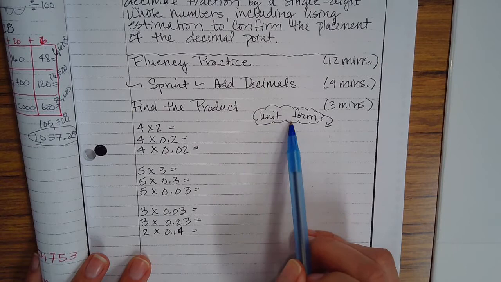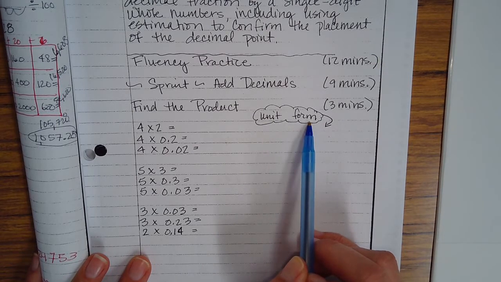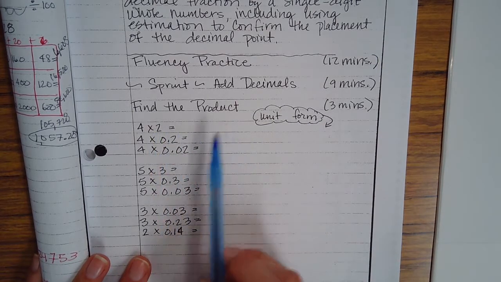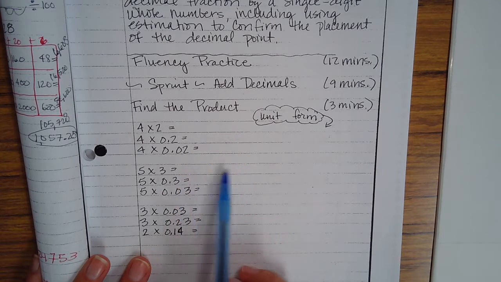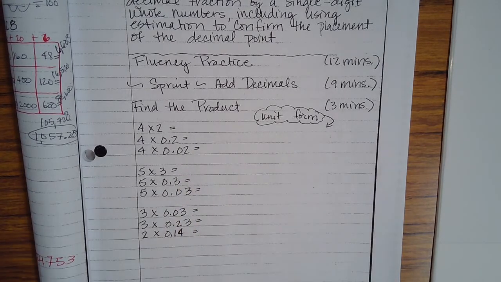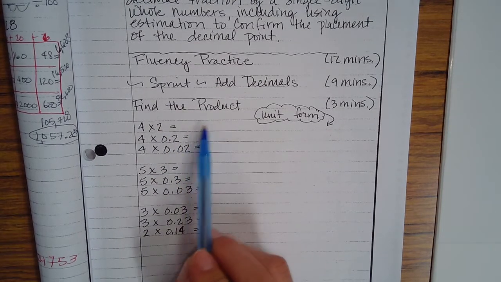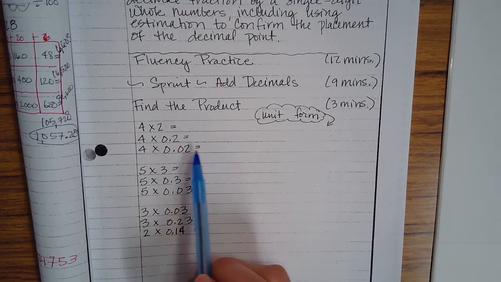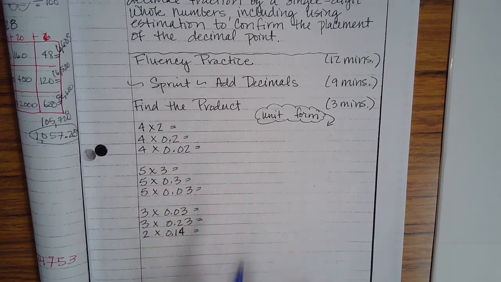All right, now we're moving back to our fluency. You are going to put this in unit form. How many ones? How many tenths? How many hundredths, right? That's unit form, correct? You're going to tell me the units. This is 8 how many's? 8 ones, right? Ones, tens, hundreds, thousands. That's what it means by unit form.